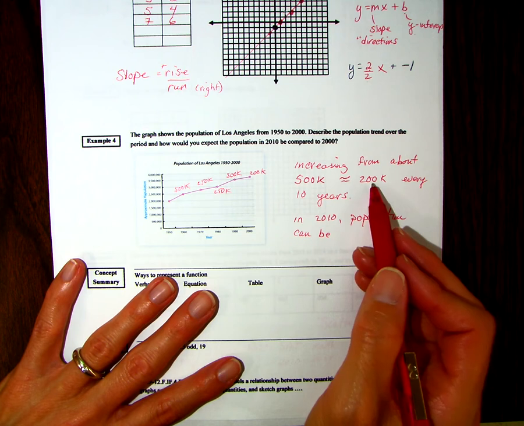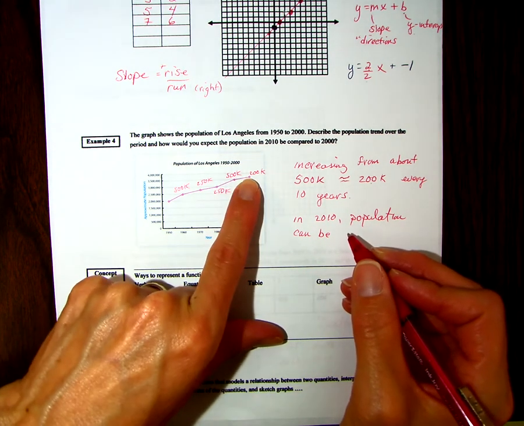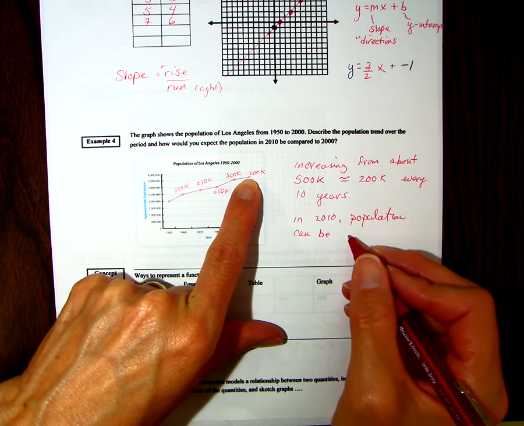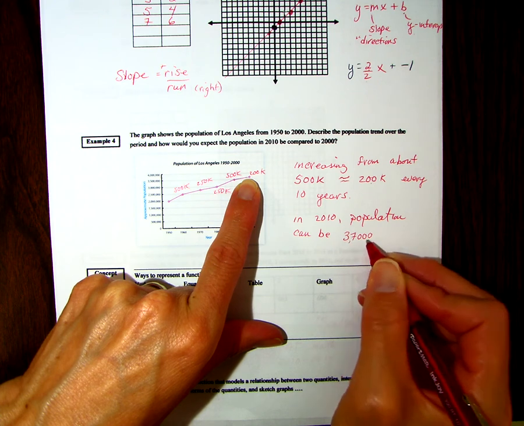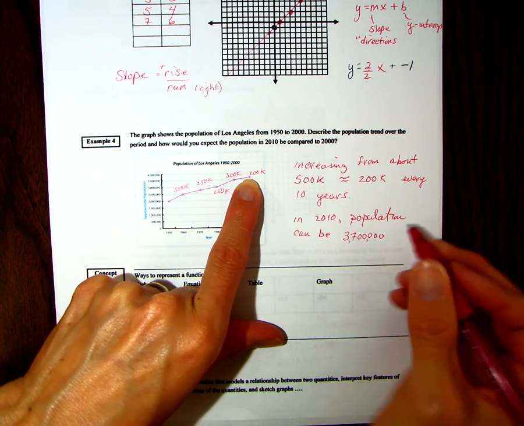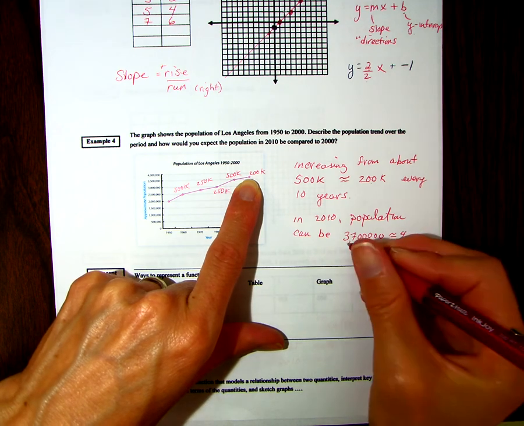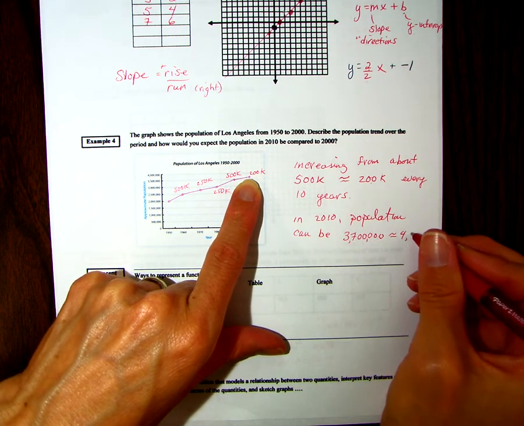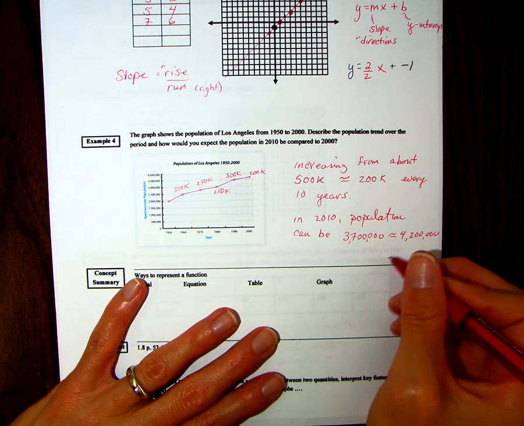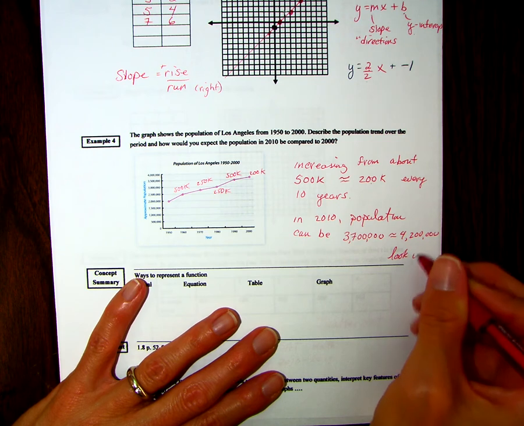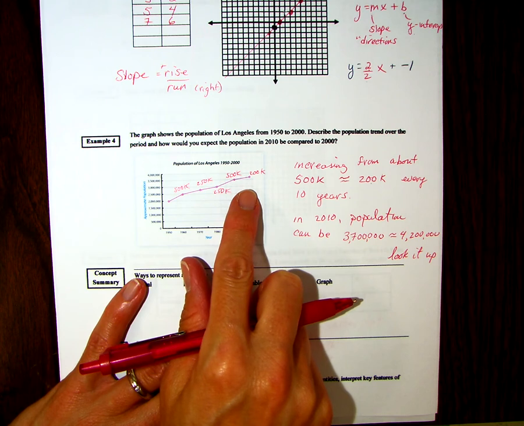If it increases anywhere from 200,000 to 500,000, somewhere in that range, well, let's go from maybe 3,700,000 to about 4,200,000. I don't know. Look it up. But that's kind of like just a suspicion, maybe.